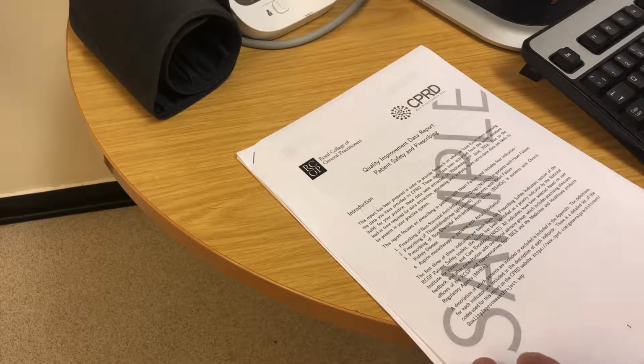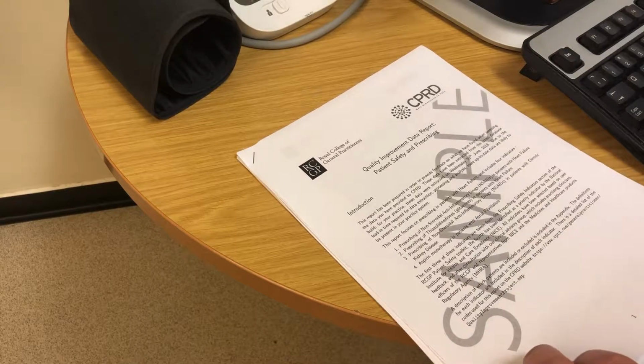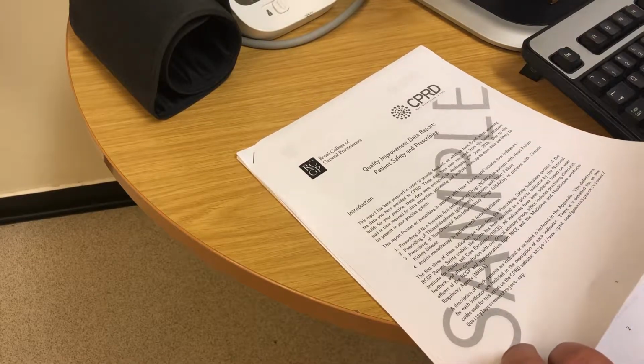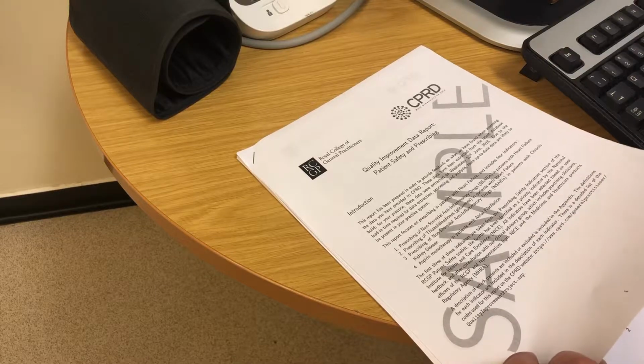At the start of the report there is an introduction, and before each section it will go through and give the rationale and background behind each of the indicators.